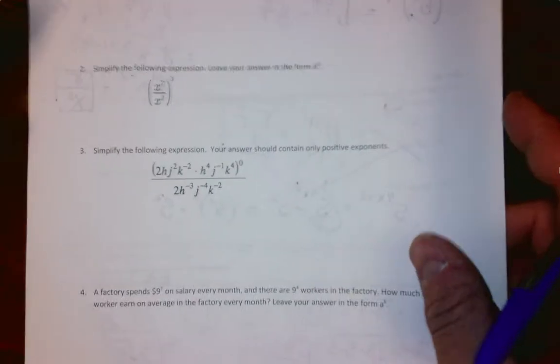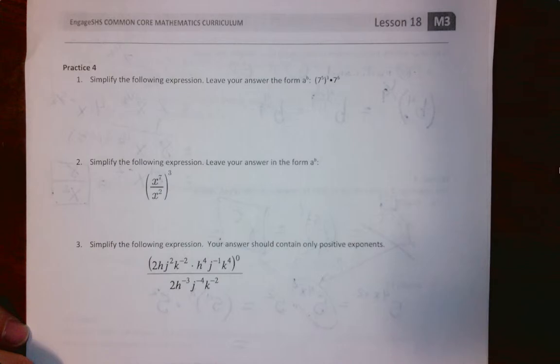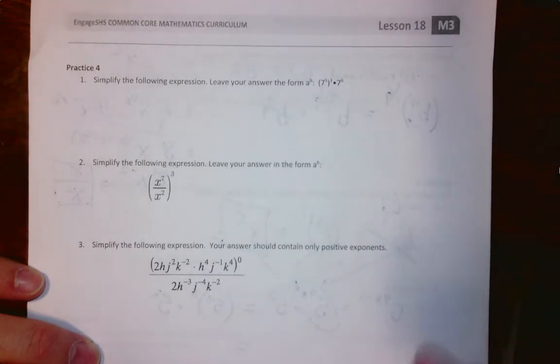Long video, I know. There's a lot of stuff to do. You got a lot of practice to get in there. Question 1. Simplify the following expression. Leave your answer in the form a to the power of b.